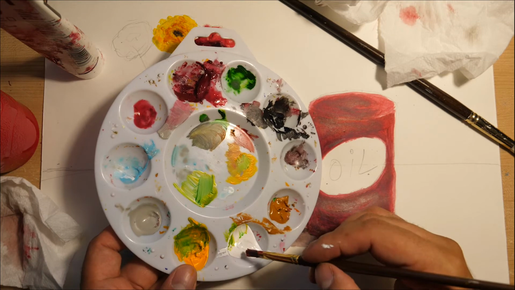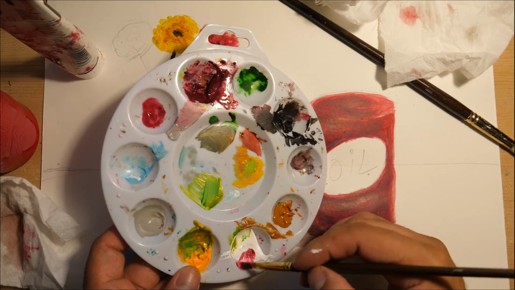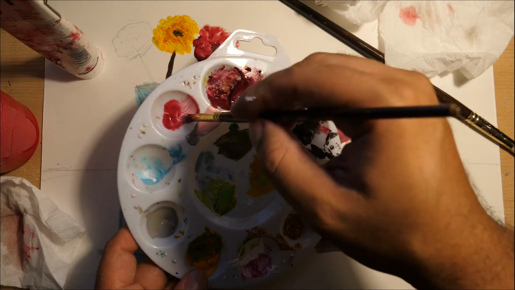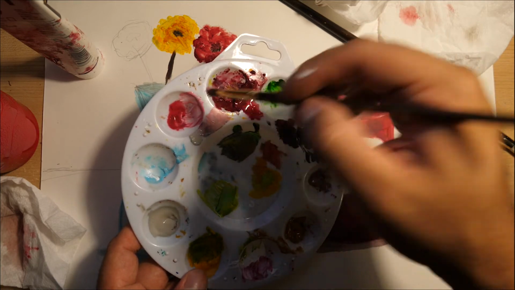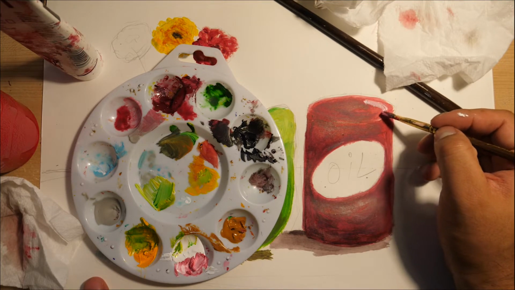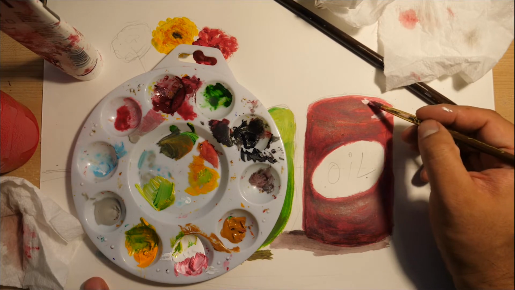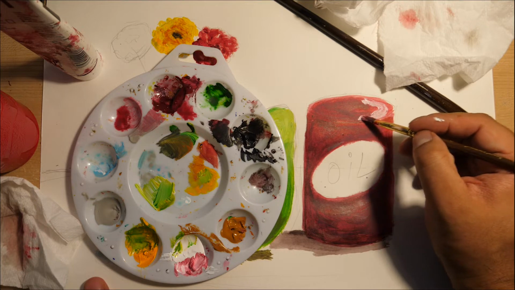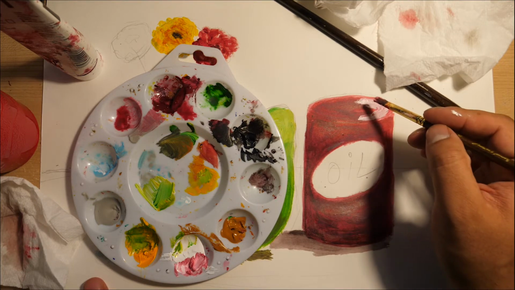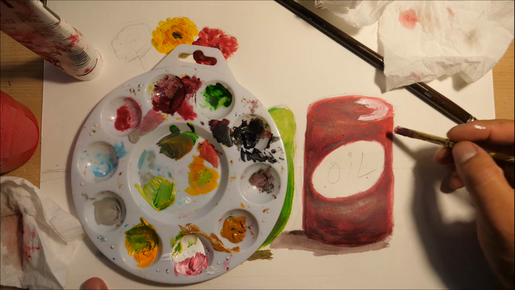Alright, so I got some white here. And as you can see, it's going to give me a tint of red. And we're going to place some of those highlights like this in the round form, because this is an oval here.